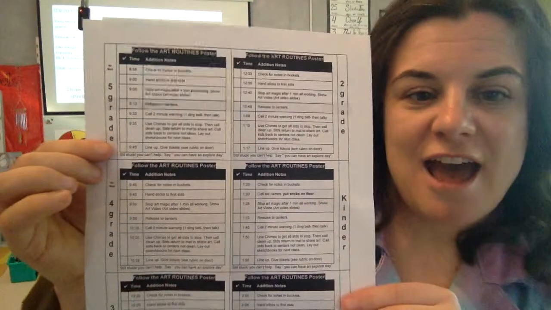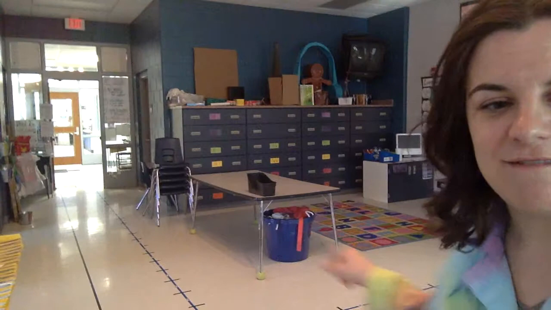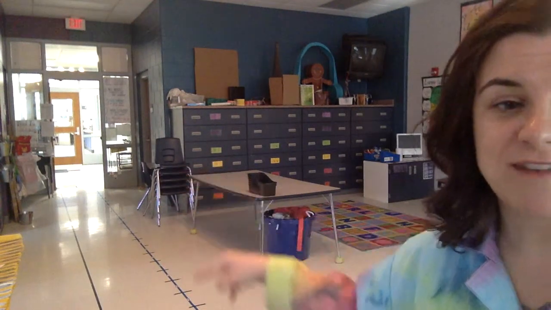After that, you then have them line up. You use the blue line. Ta-da! Right there, they all have specific spots they stand in. Again, depending on the time of the school year and the age of the student, it depends on how much help they're going to need getting there.